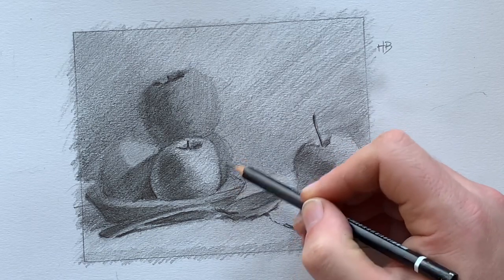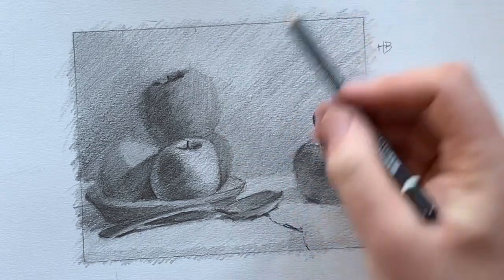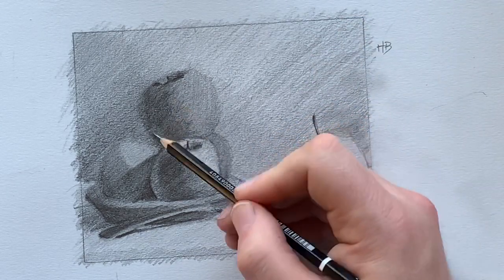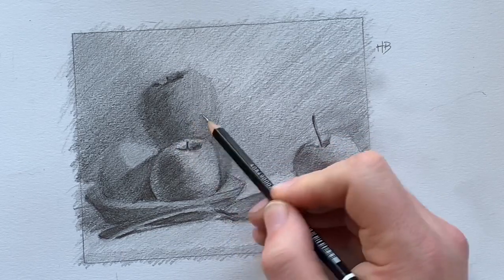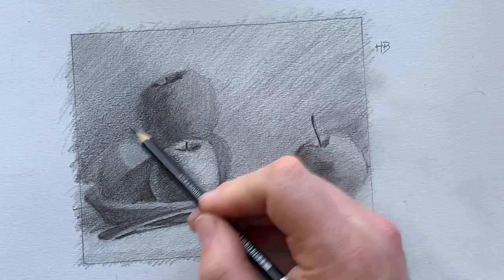Going to change the shape of that one. That one just looks slightly odd. That's better. Keep that nice and soft.